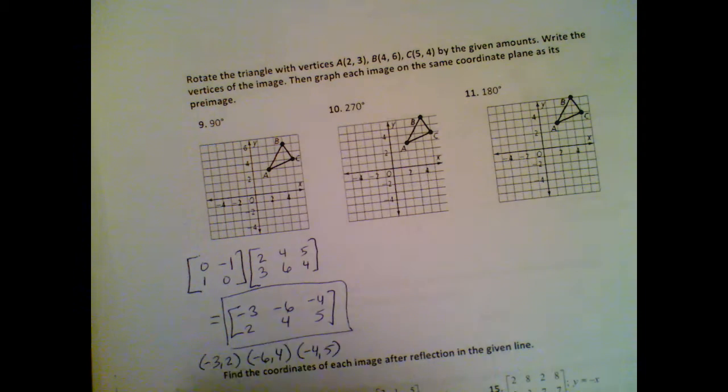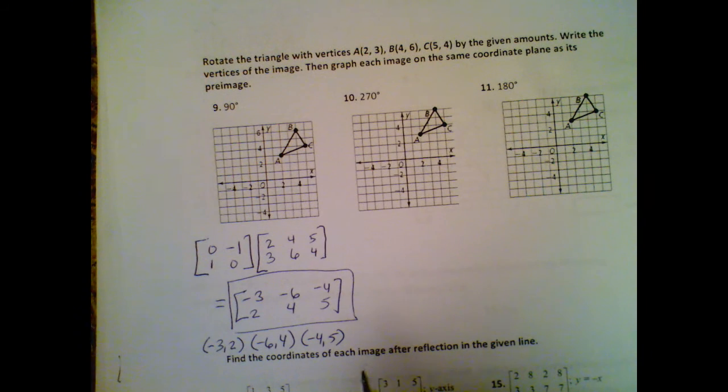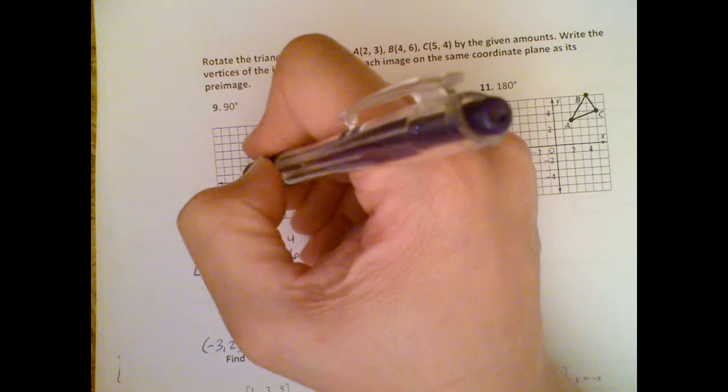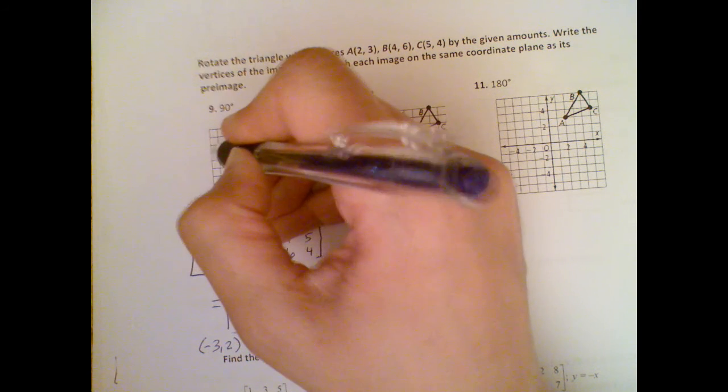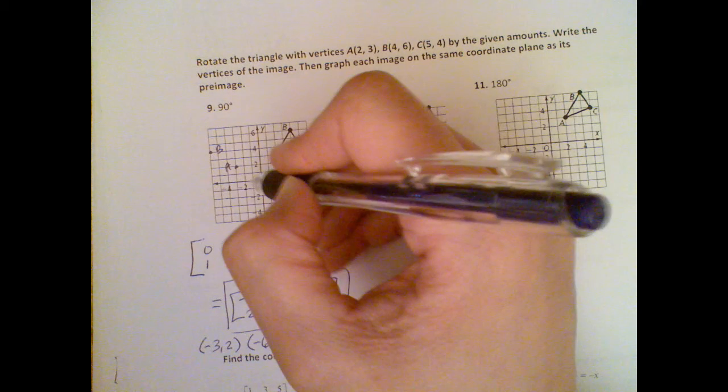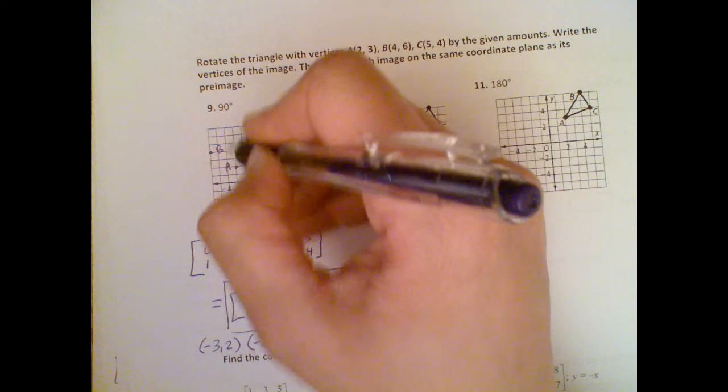Now if we plotted these new coordinates, you can see that they rotated the triangle 90 degrees. So negative 3, positive 2, negative 6, and then positive 4, and then negative 4, and then positive 5.